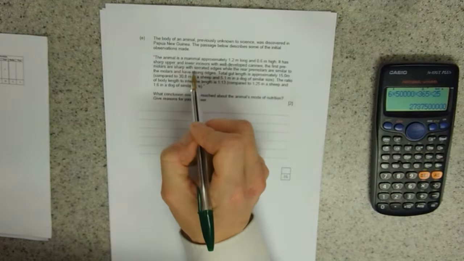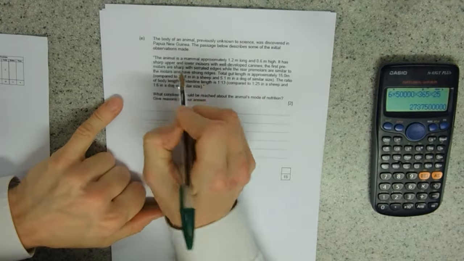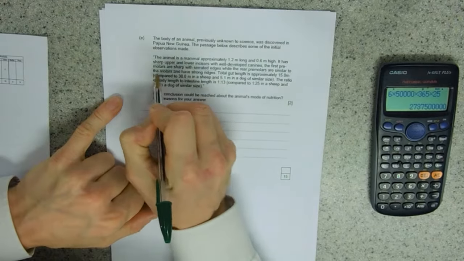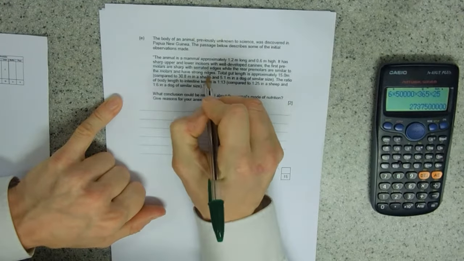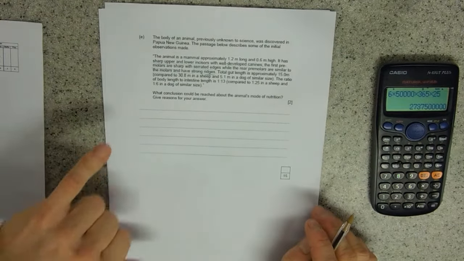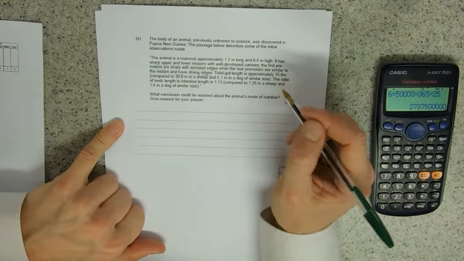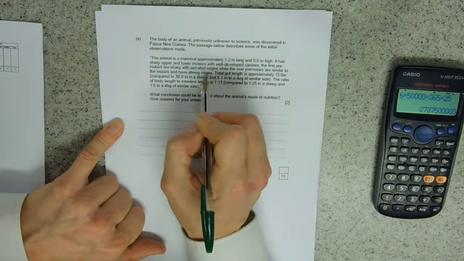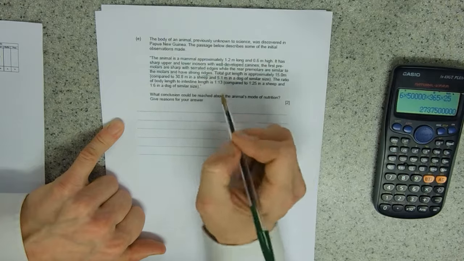And sharp premolars. Serrated edges with the rear premolars similar to the molars and strong ridges. Now that reminds me of sheep and cows with the ridged molars for grinding vegetable material. So we've got herbivore as well, some information here. So carnivore, herbivore, so it's looking like an omnivore.